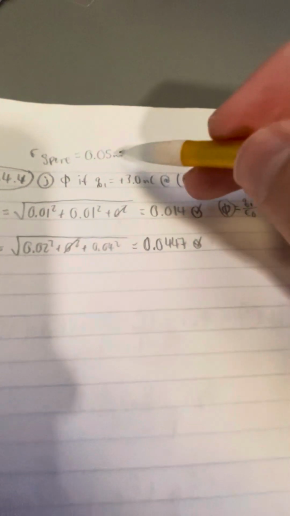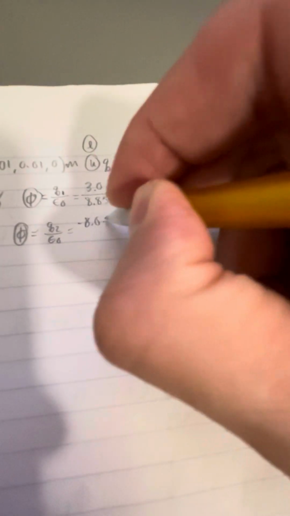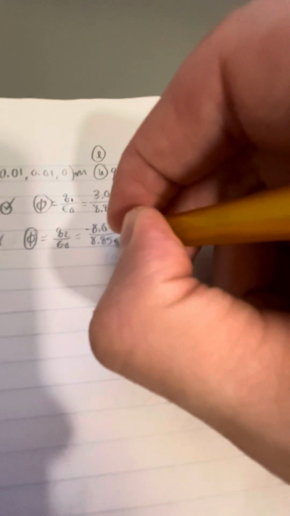That's 0.0447, which is less than 0.05, so that checks out. And then we just do the same process, but now we use Q2 instead of Q1. So -8. Again, a little repetitive, but the main thing is just checking to make sure that it's inside the sphere.